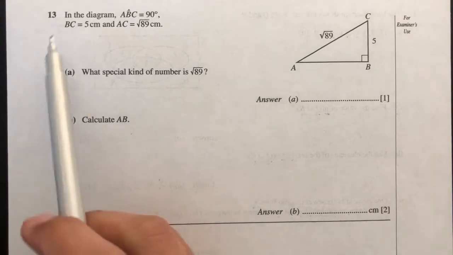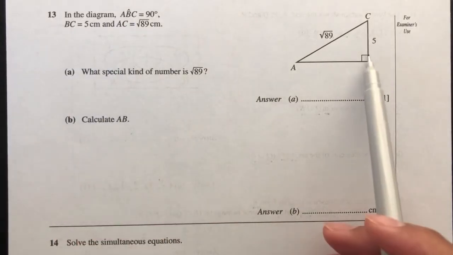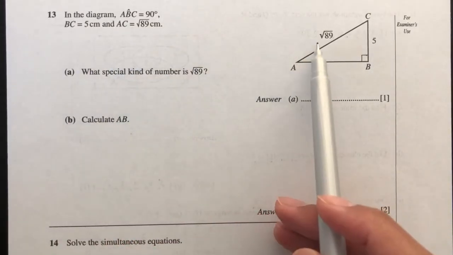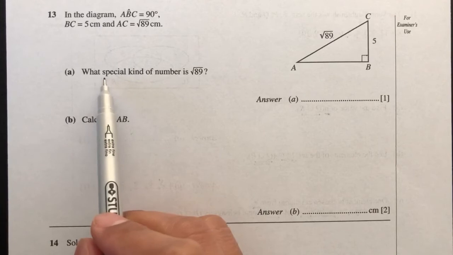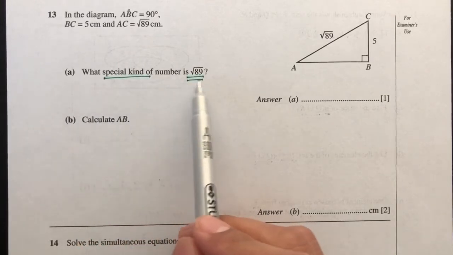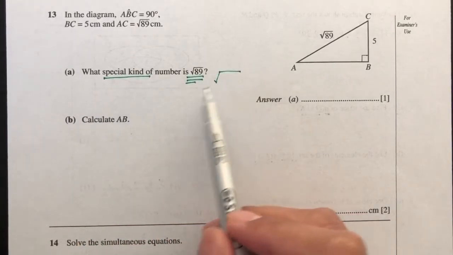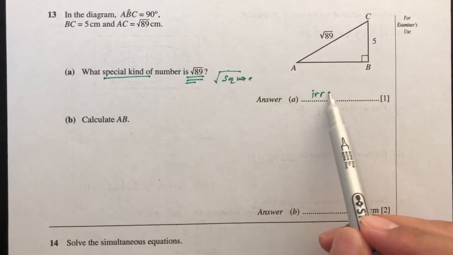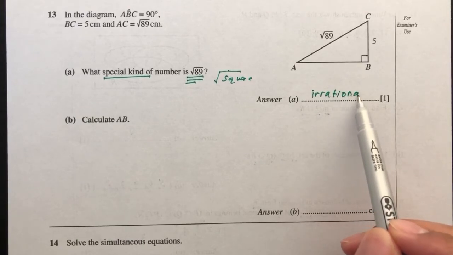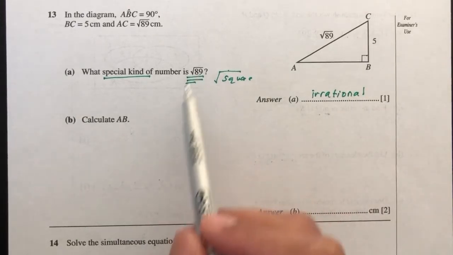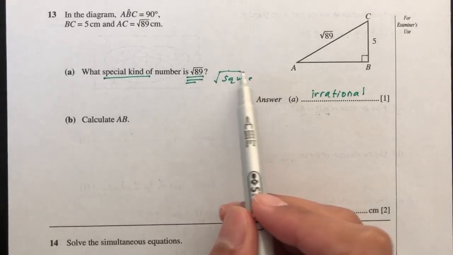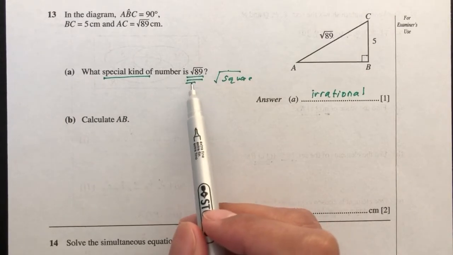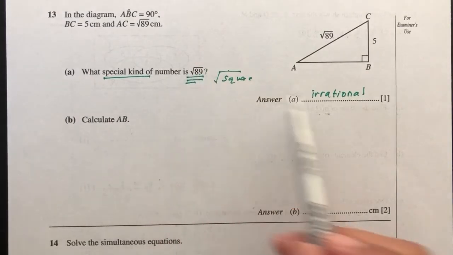Question number 13. In the diagram, ABC is 90 degrees, BC is 5, and AC is square root of 89. Part A, what special kind of number is this? So you would know that almost every square root, with the exception of square numbers, is an irrational number. So part A, it will be irrational number for this one. The only exception is if the inside number is a square number, it will not be irrational. So here 89 is not a square number, so square root of 89 is an irrational number.